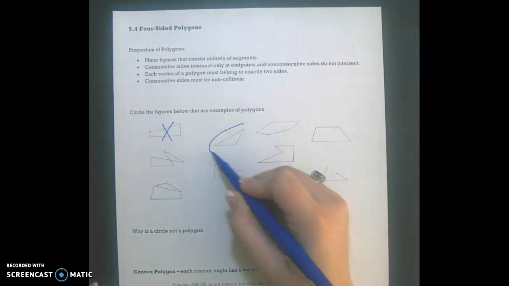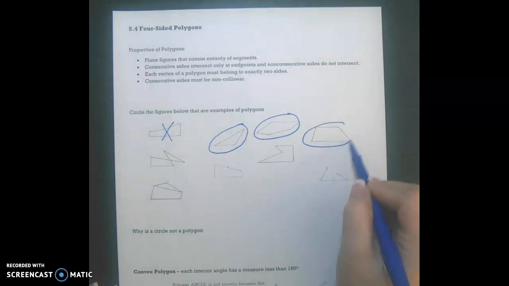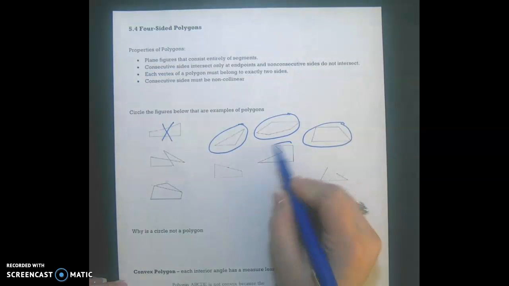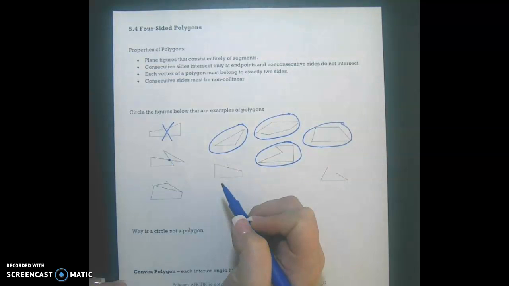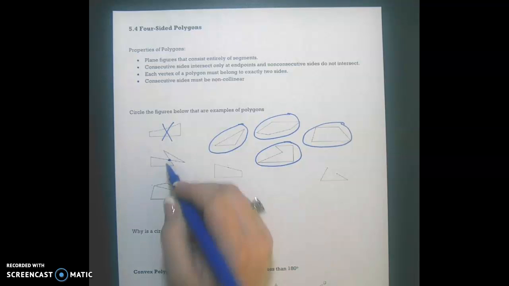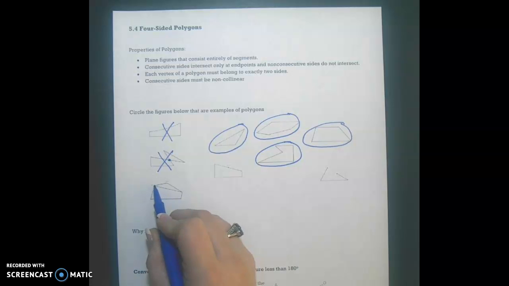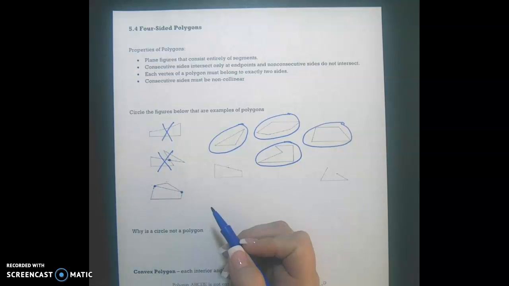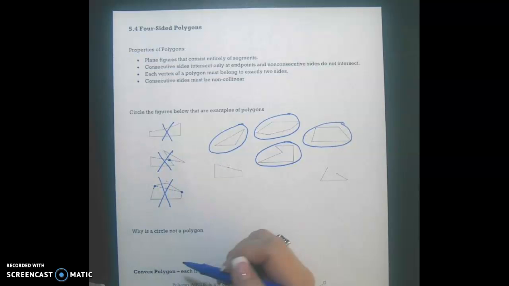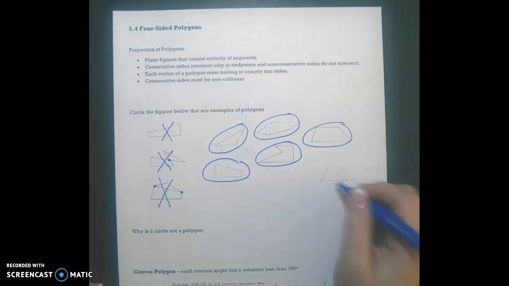This triangle, of course, is a polygon. This is a polygon. This is a polygon. This is a polygon. This is not a polygon because we have consecutive sides that are collinear, so that is not a polygon. This one is not a polygon because each vertex can only belong to two sides, and these two vertices belong to three sides. So that's not a polygon. This is a polygon, and this is not a polygon.